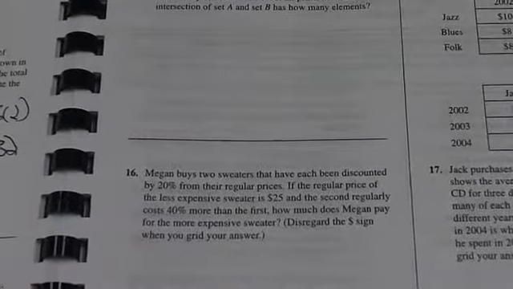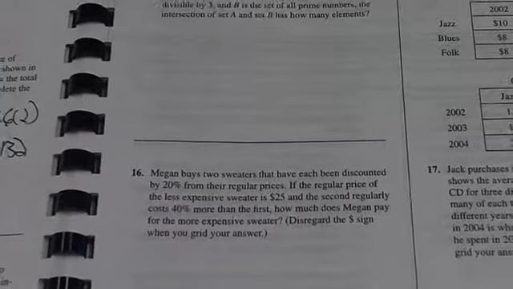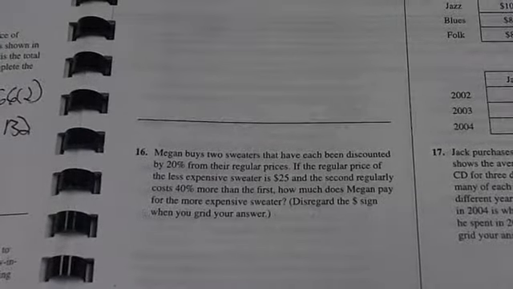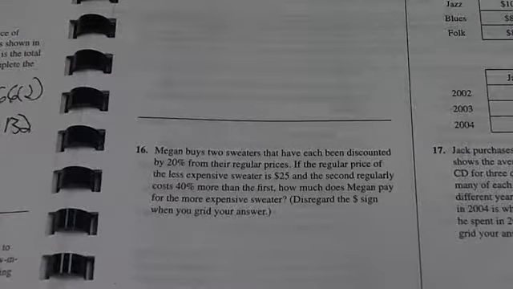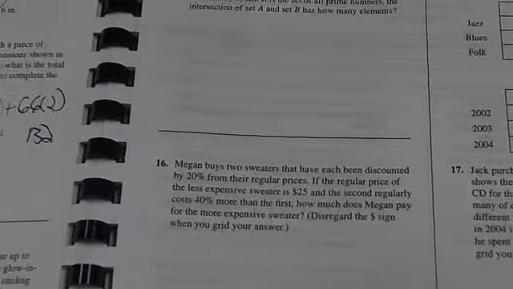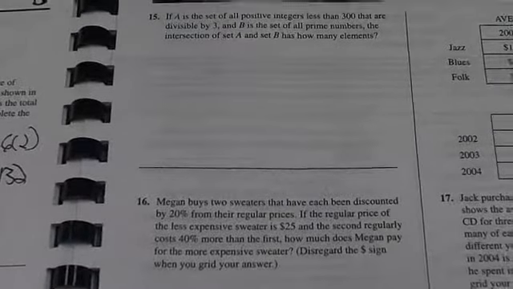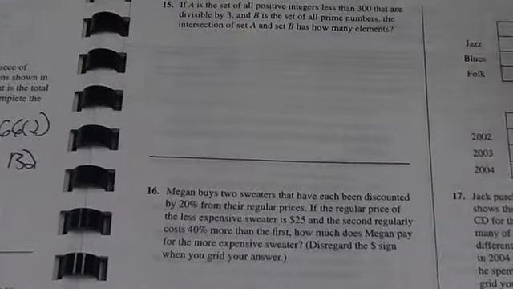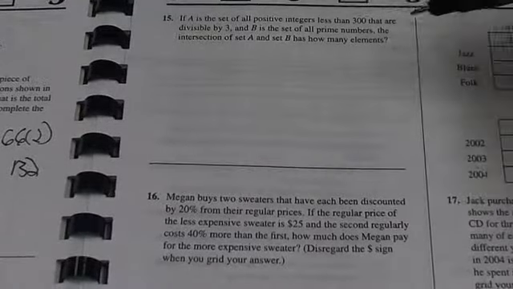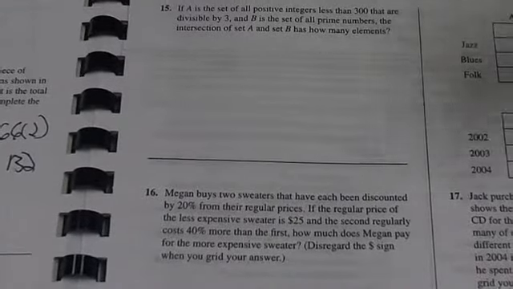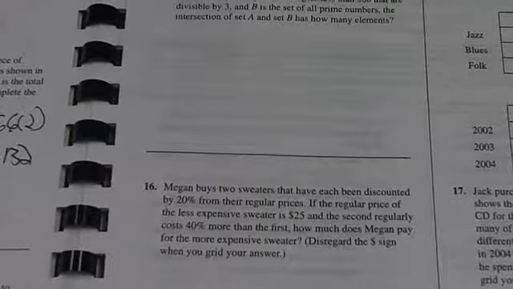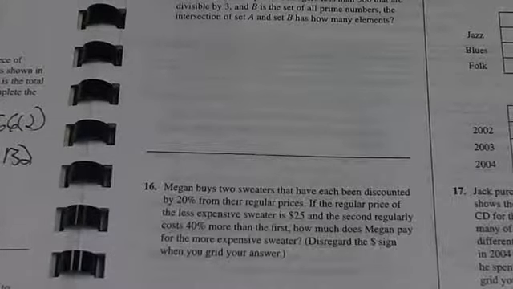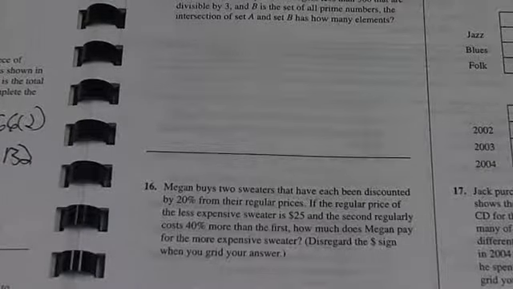All right, number 15. A is the set of all positive integers less than 300 that are divisible by 3, and B is the set of all prime numbers. The intersection of set A and set B has how many elements? Okay. So A is everything divisible by 3, and then B is all the prime numbers. So remember, what is a prime number? A prime number is a number that cannot be divided by any other number except for itself and 1.